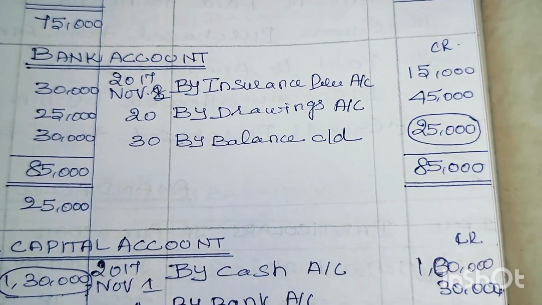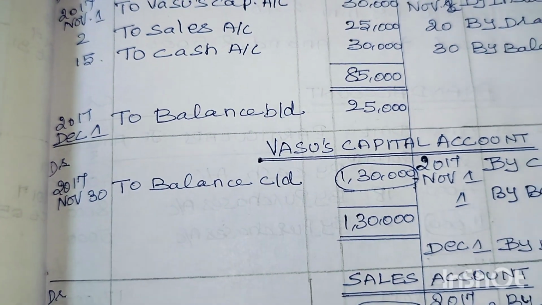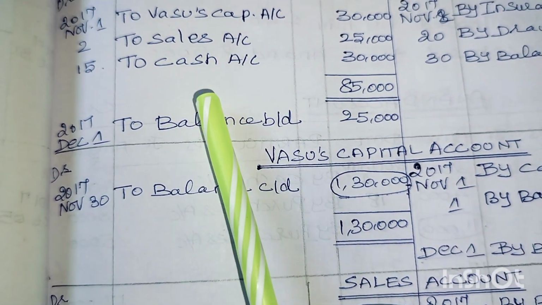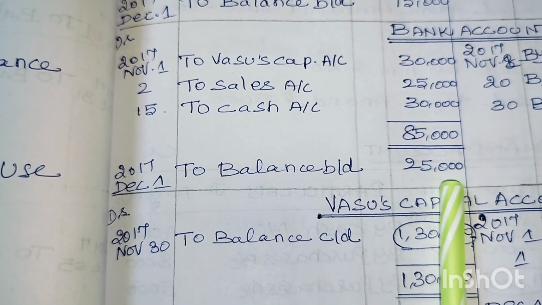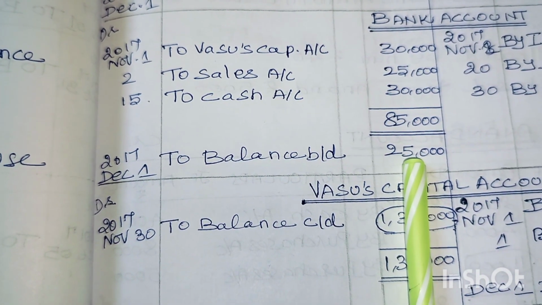Then the 25,000 has to be brought down to the opposite side, entered below the total, as the difference amount. Okay.